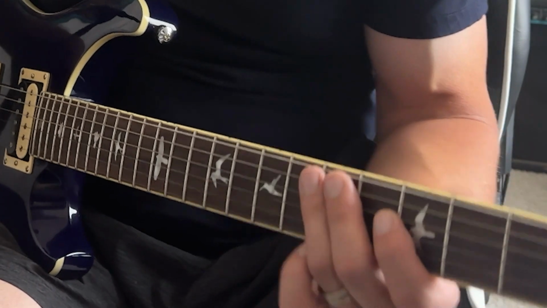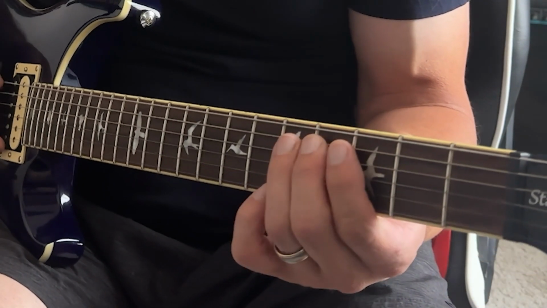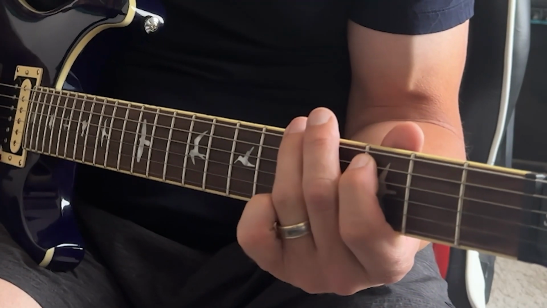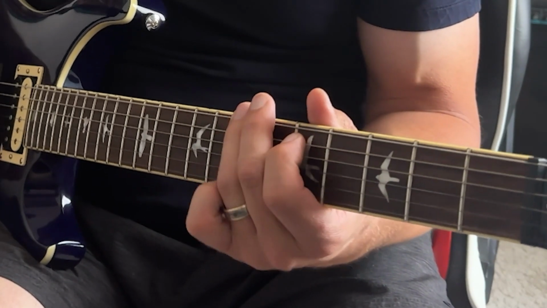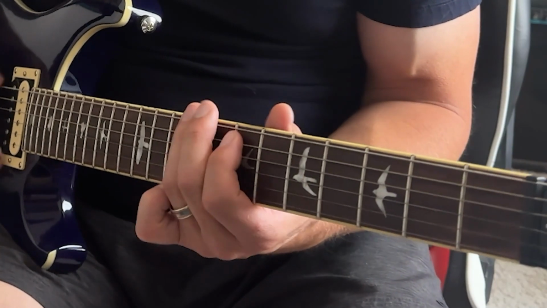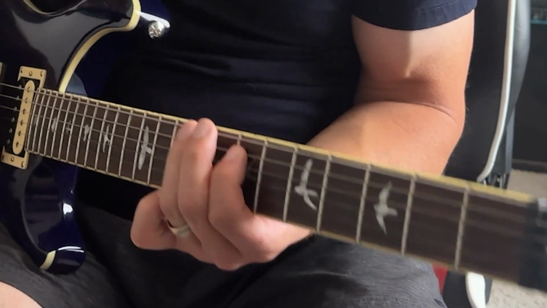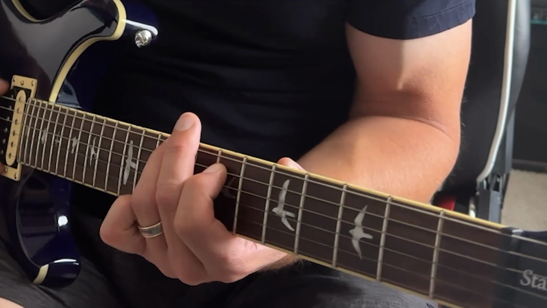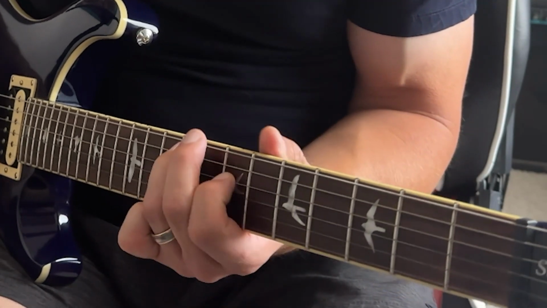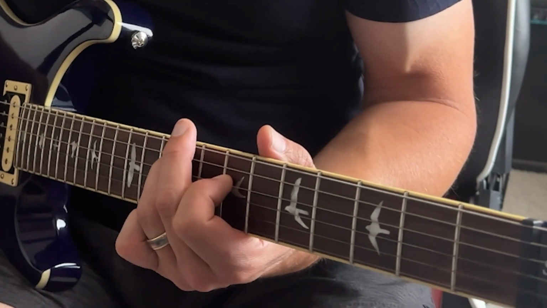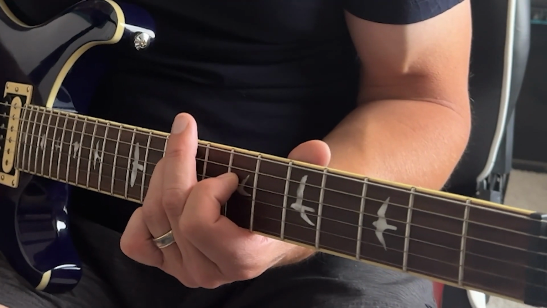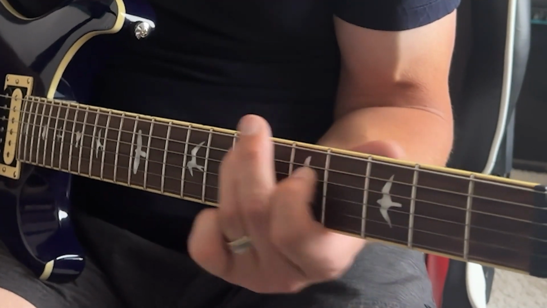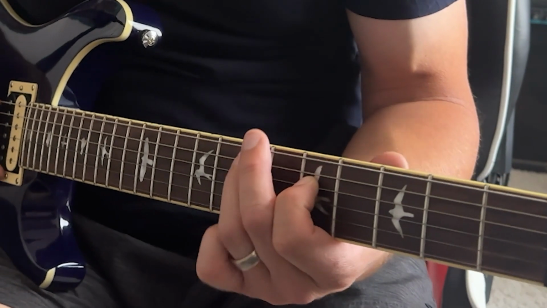Then if we want to do a minor third, all we have to do is drop our third down 1 half step, so it'll look like this. So all I'm doing, I have a full whole step difference, one string down. Then I can do the same thing as I move up to the 5th and 4th string. So that's a minor third interval that I'm doing.